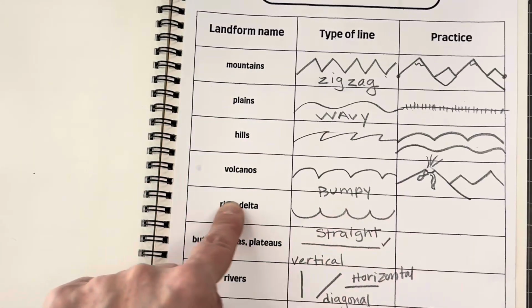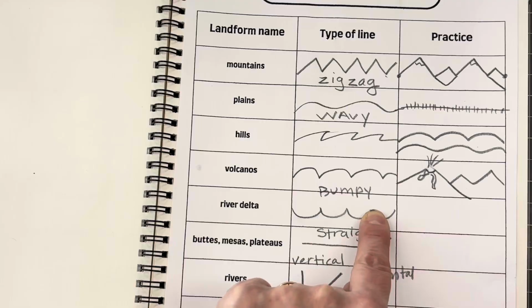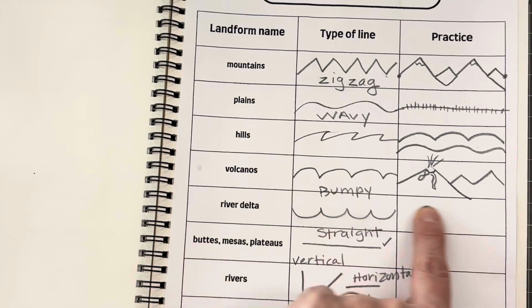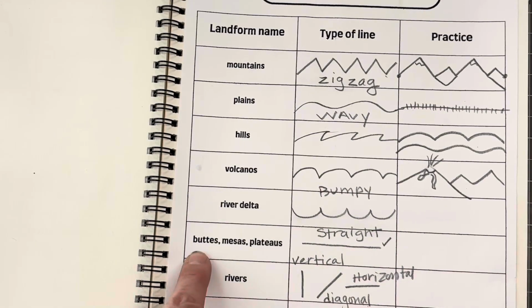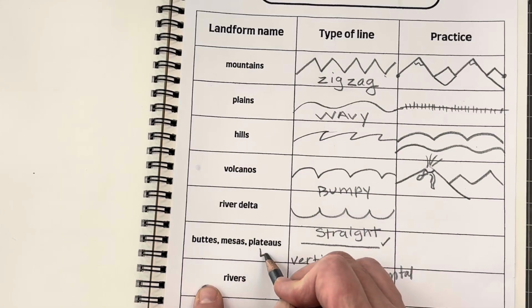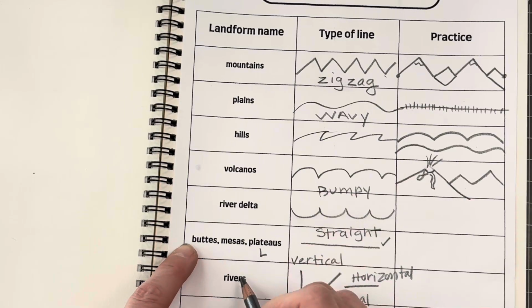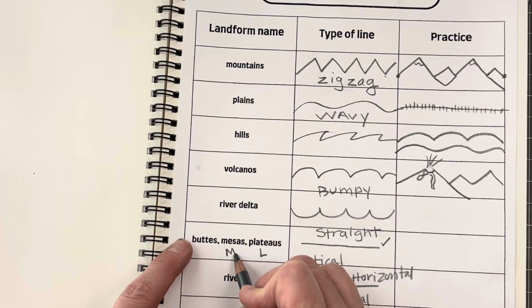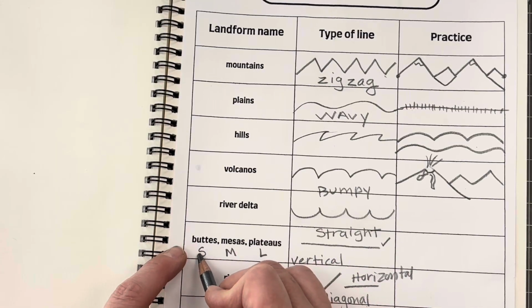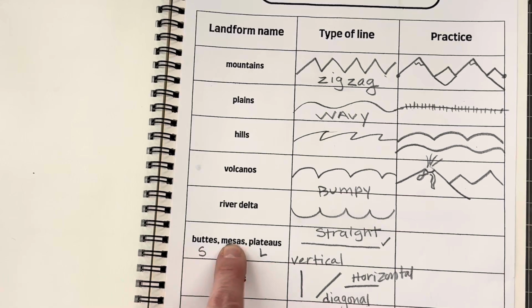River deltas are a little tricky. That does look like a river line. I'm going to skip that one and go on to buttes, mesas, and plateaus. Now we know plateaus are large, mesas are medium, and buttes are small. Well, smallish, it depends. These are wide and these are tall.